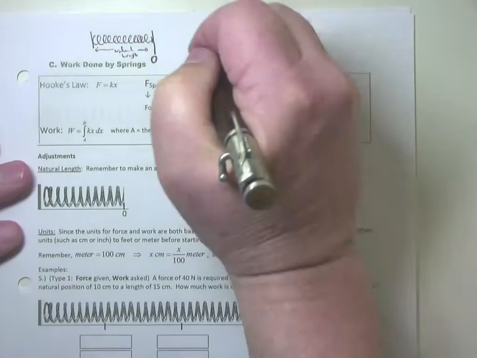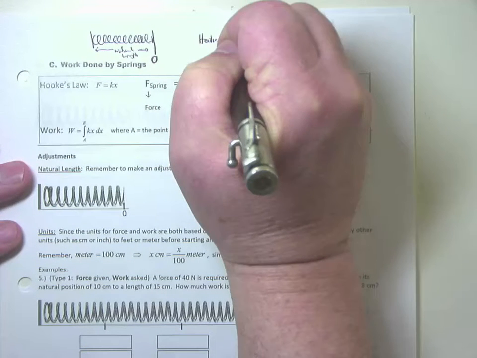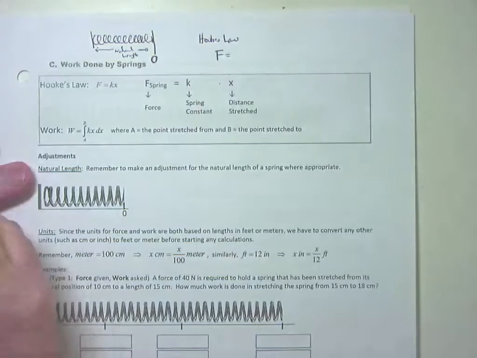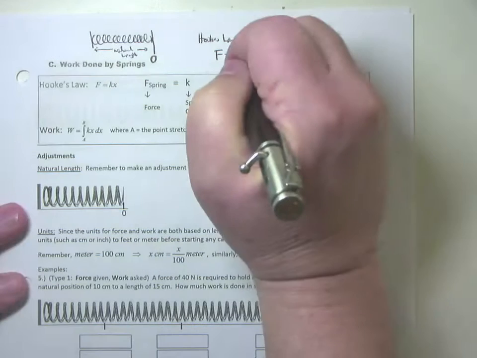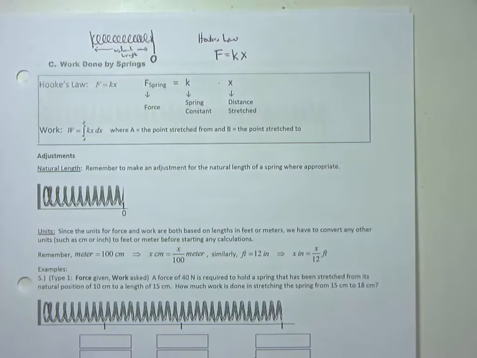Hooke's law states this: the force exerted on any spring is proportional to the distance you have to compress or expand the spring. Proportional to means is equal to some kind of spring constant k times the distance that you actually stretch the spring. x is the distance we're going to stretch the spring. Okay? Now, let's talk about physics and what you guys already know.